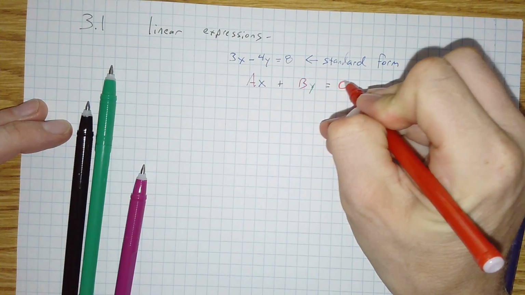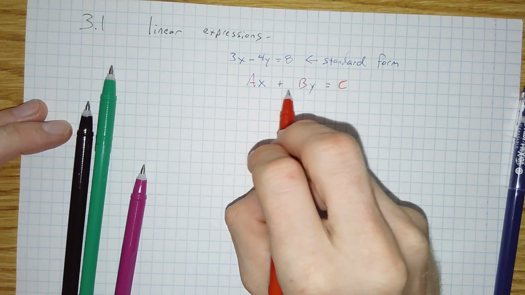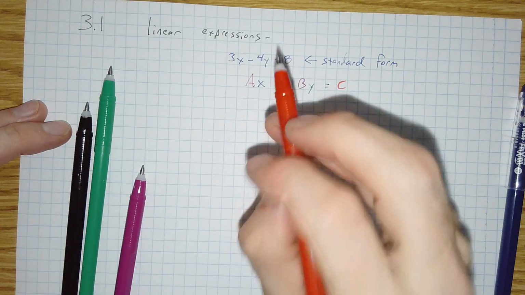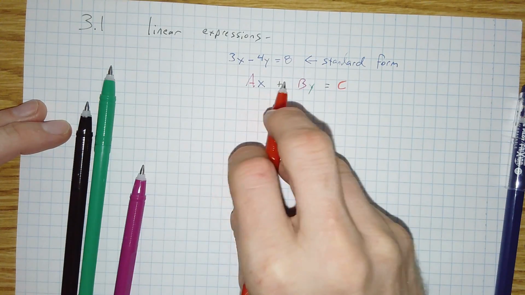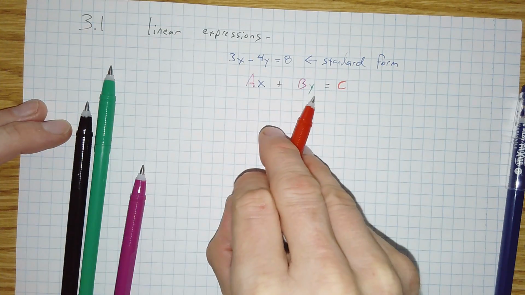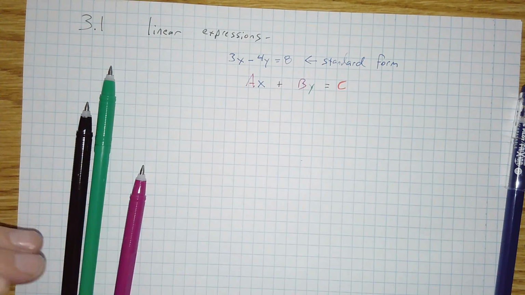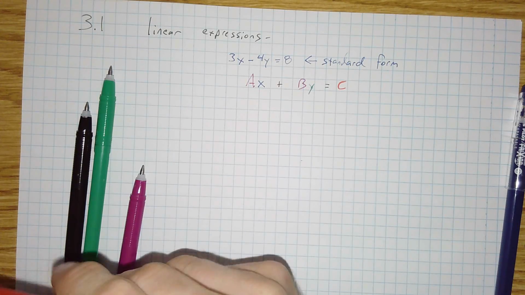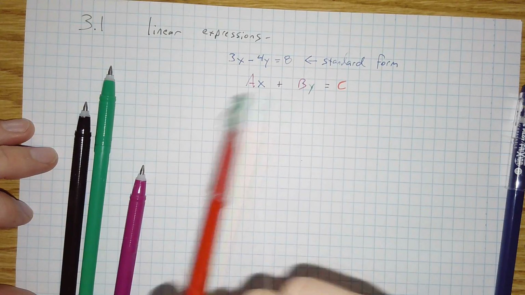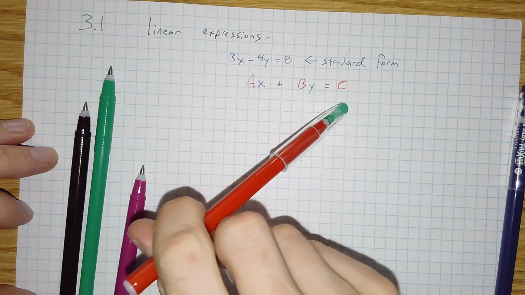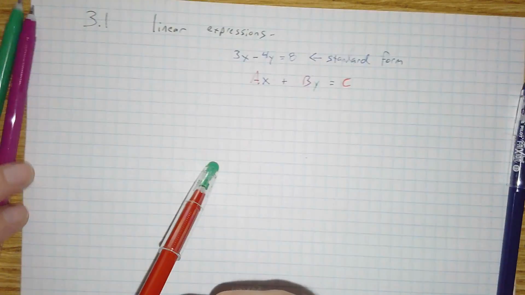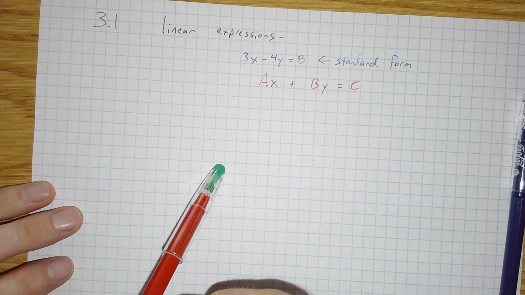Two coefficients, right? A for x and B for y. So a coefficient with a variable term, another coefficient with a different variable term, and then a C. And these A and B are rational numbers. C is a constant, and A and B are not 0. So that's that.